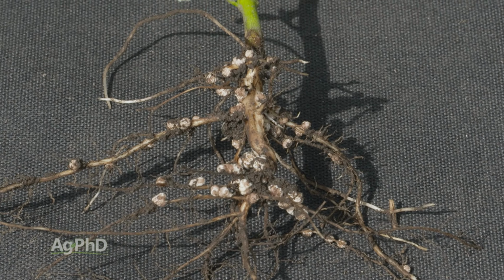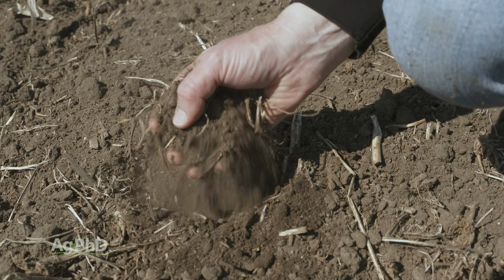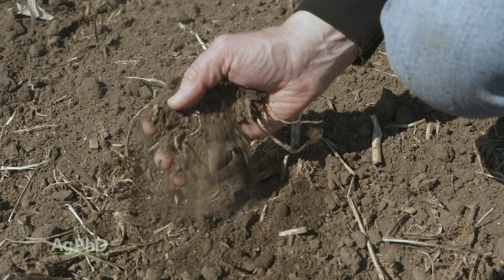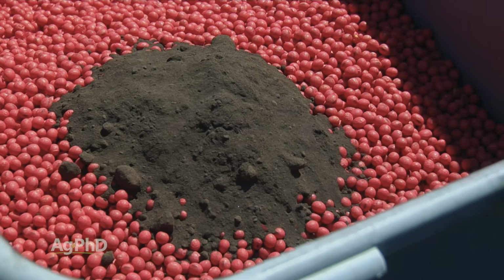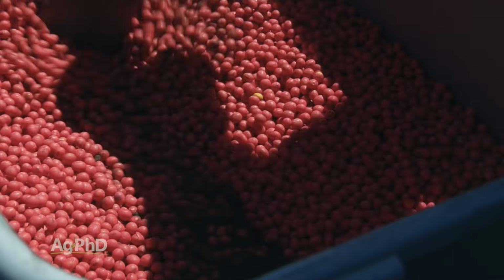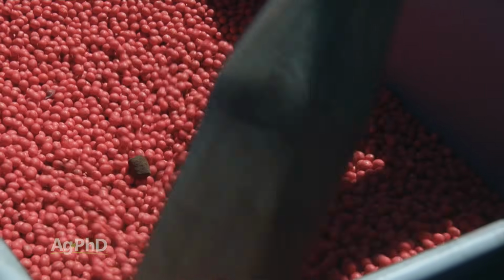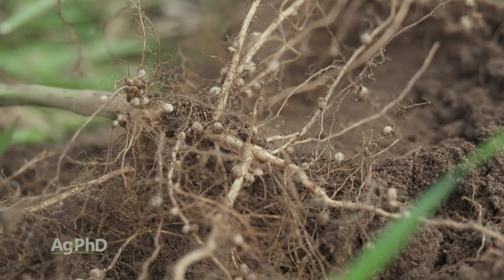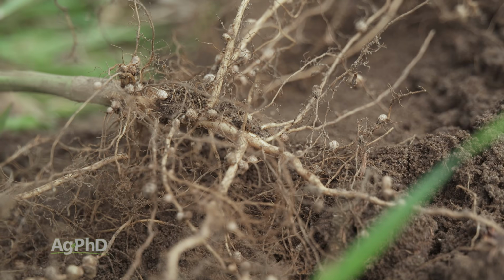Now, these bacteria can survive year to year, but the problem is they aren't the most competitive out in the soil environment with the many other species of microbes that are out there. So it does help for farmers to inoculate those soybeans with the bacteria each time they plant a crop like soybeans.